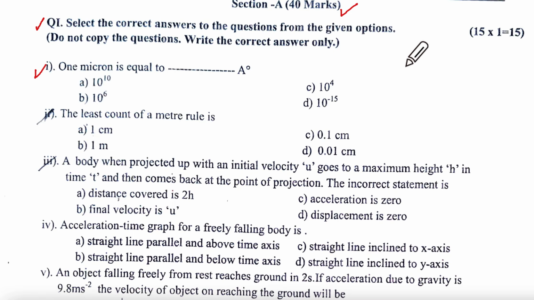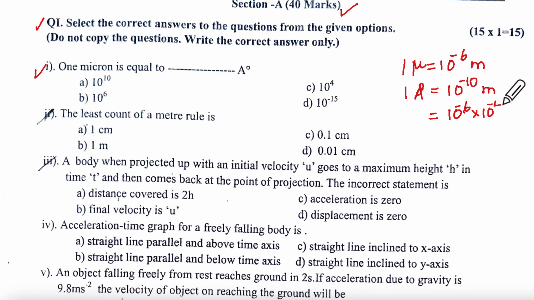What is 1 micron? 1 micron is 10 to the power how much? Correct? And you have to convert it into what? 1 angstrom. How much is that? 10 to the power minus 10 meter. Now this conversion many children don't like, so you must look at this as 10 to the power minus 6 into 10 to the power minus 4.